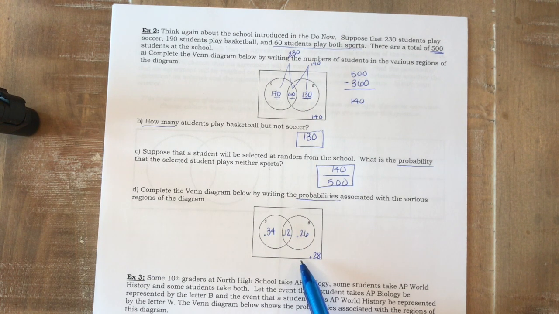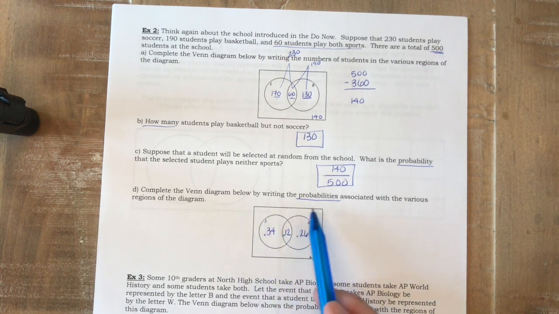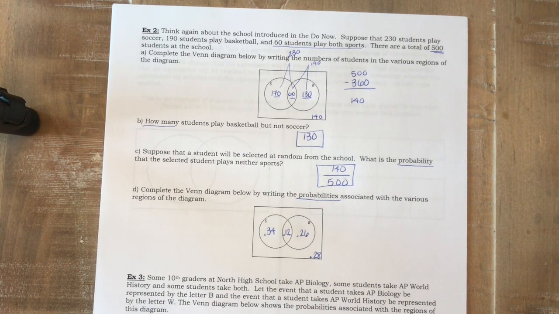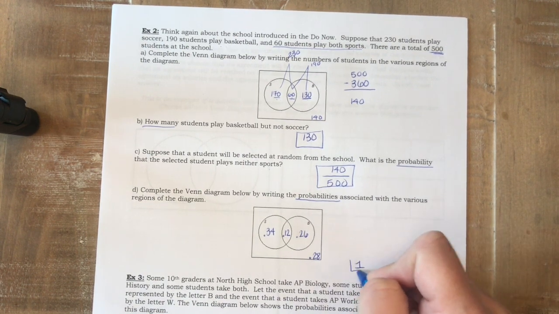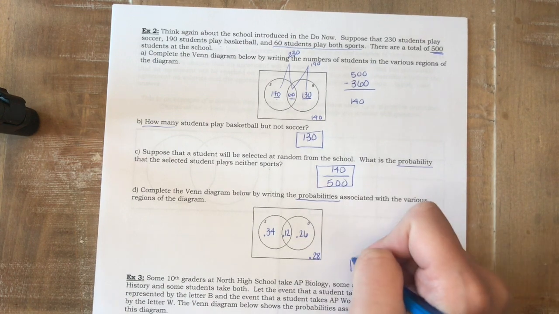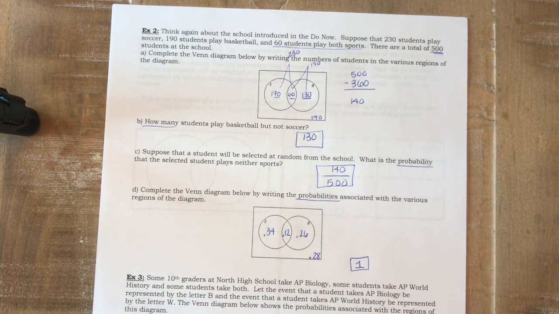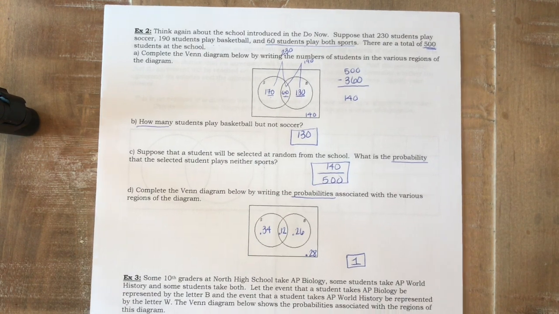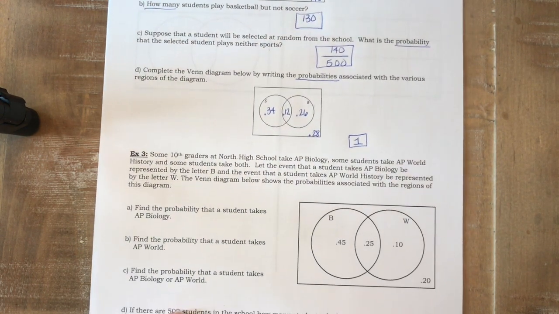So always make sure you're reading the question. Do they want the quantity or the probability? Now, if these are the probabilities, and this is representing all the situations, what do you think all those probabilities need to add up to? They need to add up to 1 whole, or 100% if you put it in as percents. Okay? All right, let's take a look at example 3.